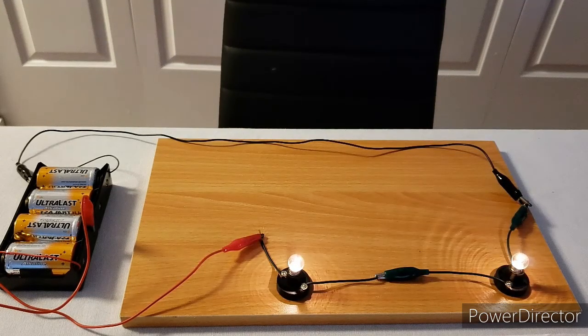So here we have 2 light bulbs in series. Notice that the brightness decreased. The 2 light bulbs are not as bright as the individual light bulb before. The reason being is each light bulb carries resistance. Now these are identical light bulbs. When you put two resistors in series with one another, the total resistance increases.